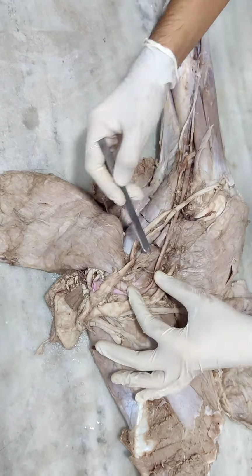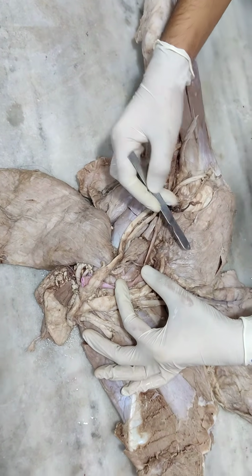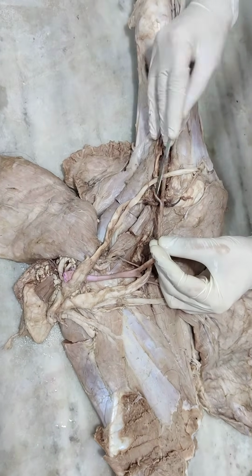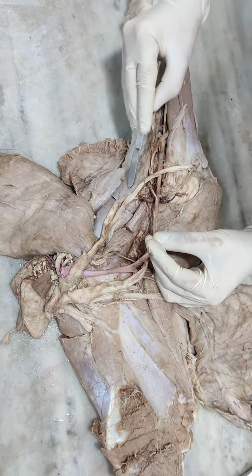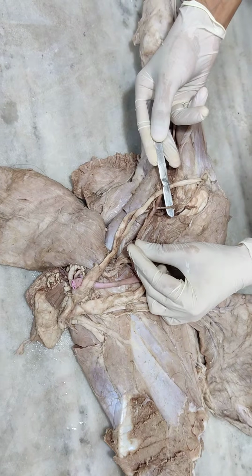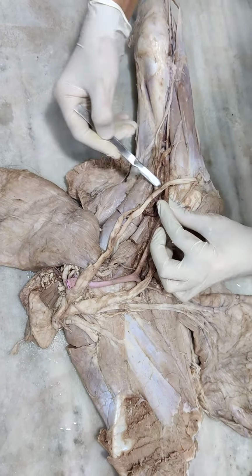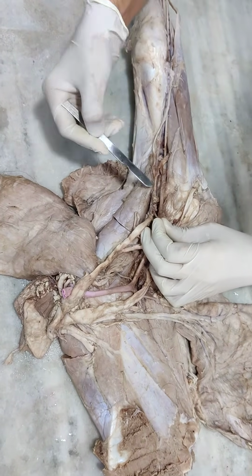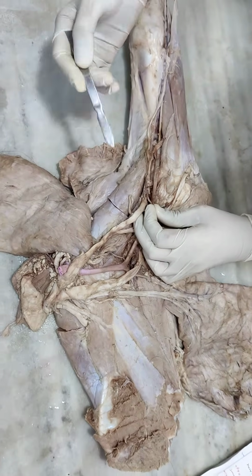The next branch is the deep brachial artery. This will supply the triceps muscles. Then coming down, we have another branch called the bicipital artery, which will supply the biceps brachii. This is the collateral ulnar artery, supplying all the flexor group of muscles. After that, it will give a branch called the transverse cubital artery, supplying all the extensor group of muscles, and ulnaris lateralis, which is a flexor muscle.